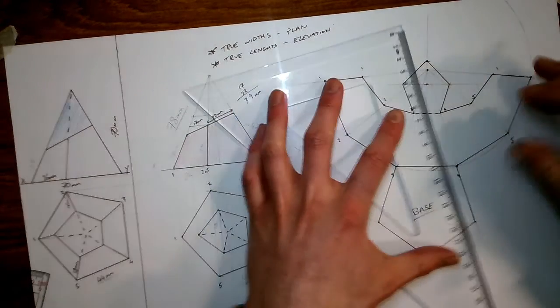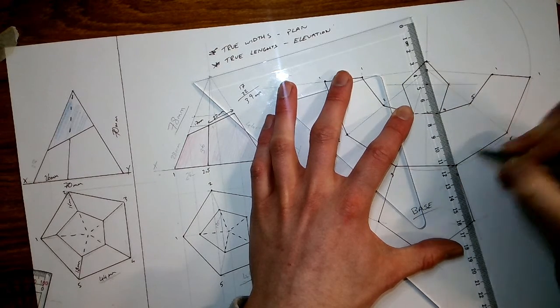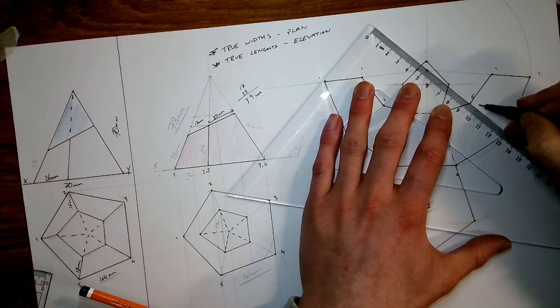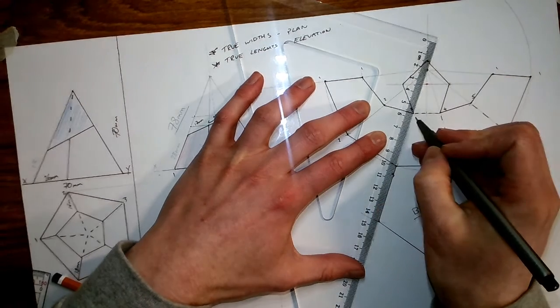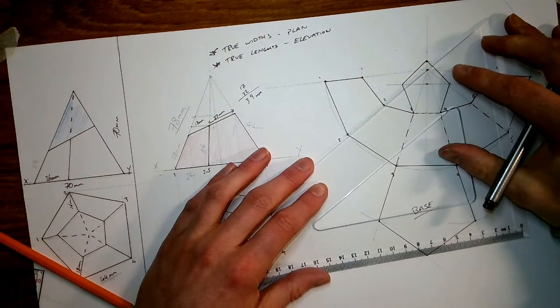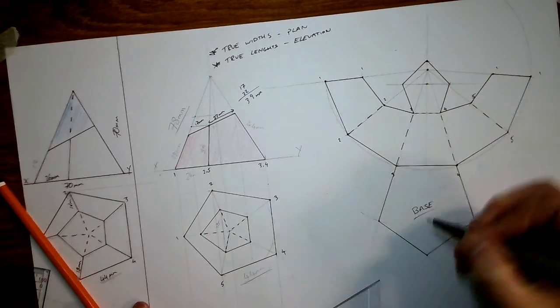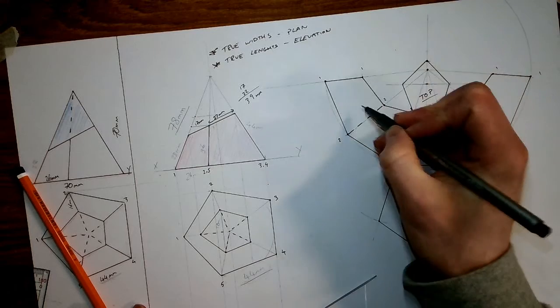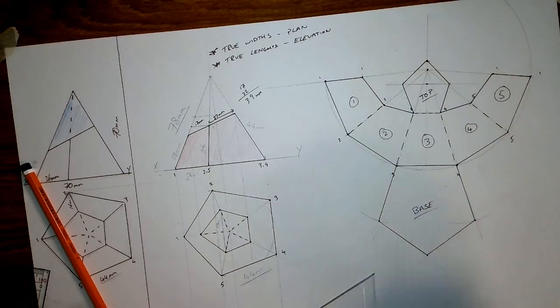Okay, so that's our object, and I'm just going to draw on the fold lines very quickly here. Has anyone got any questions? So we're done here now. Nobody? Okay, that's good. That's our base, that's our top, and that's surface 1, surface 2, 3, 4, and 5. So that's our development done for our object here. I'm just going to stop the camera.